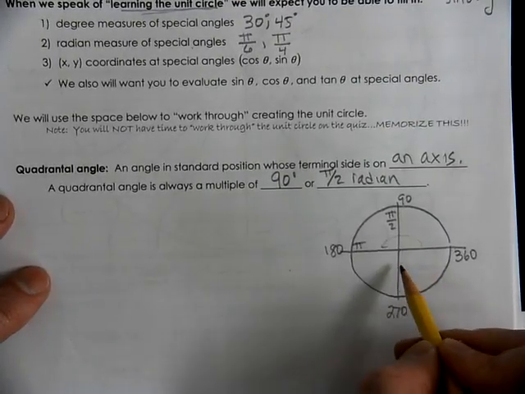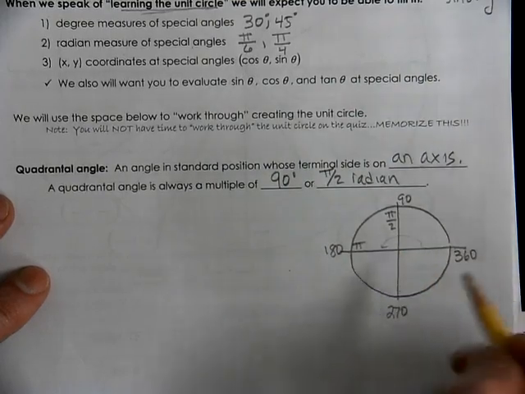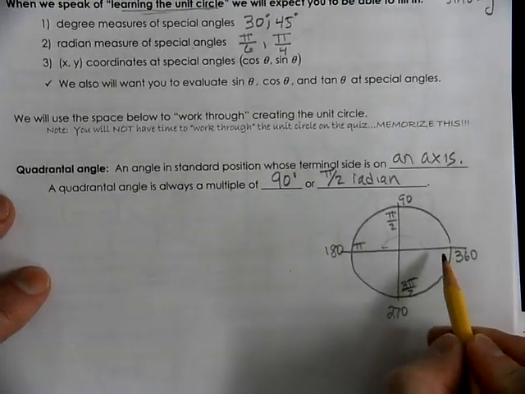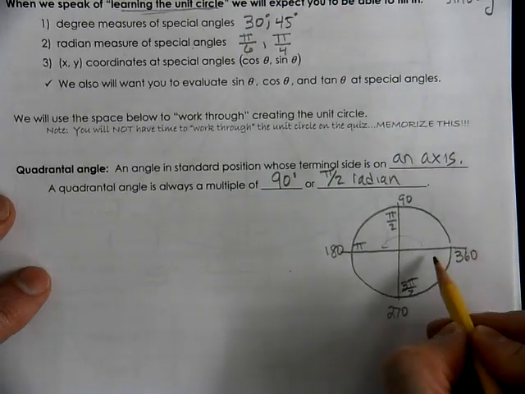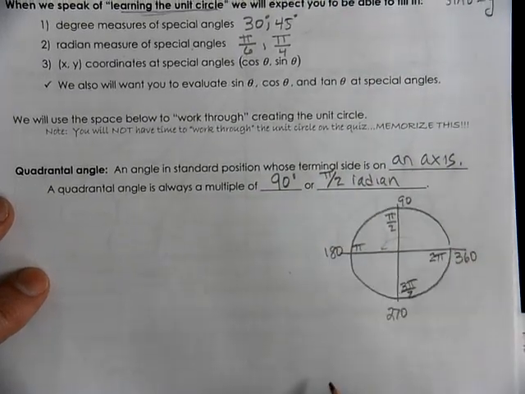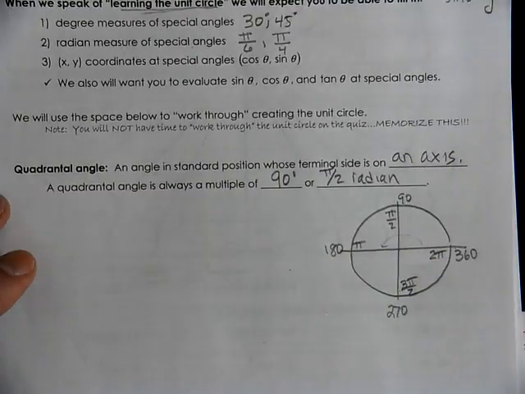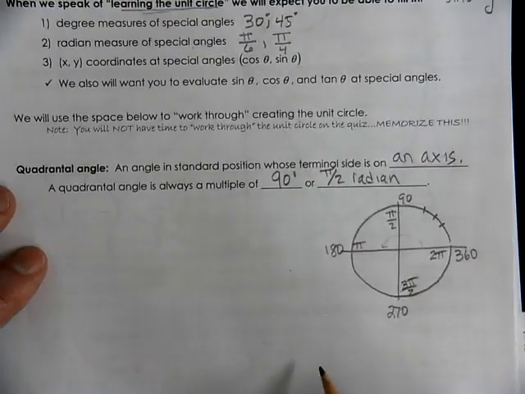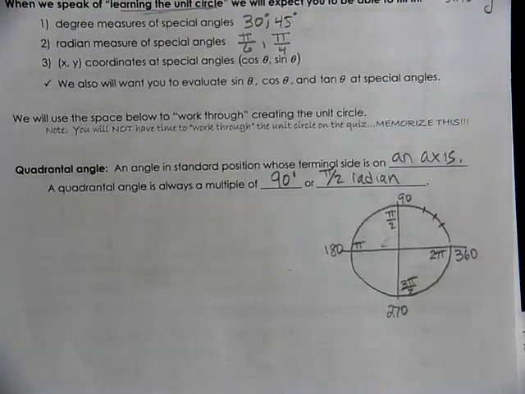We have 3 sections. 1 pi over 2, 2 pi over 2, 3 pi over 2. This could be considered 4 pi over 2, but can be reduced to 2 pi. If that's 1 pi, this would be 2 pi. Now we would also need to do our additional locations throughout a unit circle. We're going to flip the page. We'll talk about that.